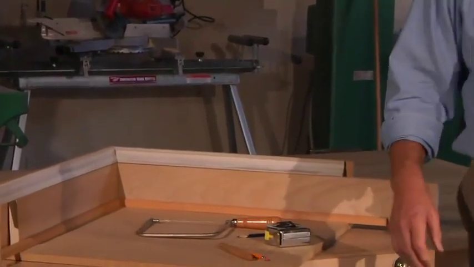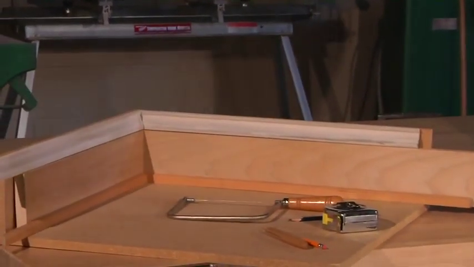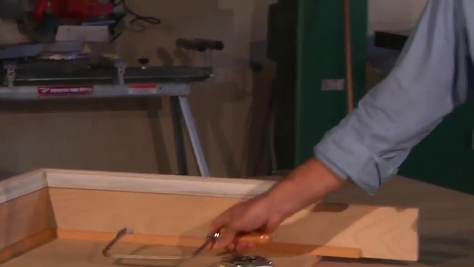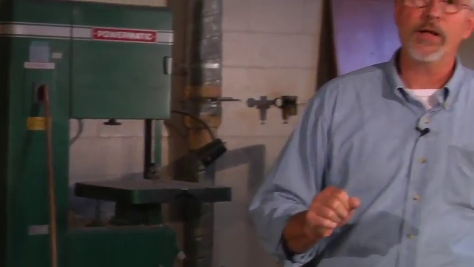Now we use our power miter saws with these coping saws to get that nice, accurate, clean, crisp line. And in just a minute here, we'll see if we can set up some of these problems and show you exactly the process that we go through to make this all work.